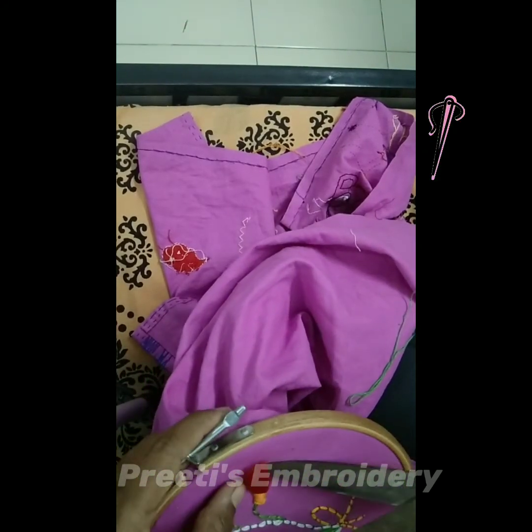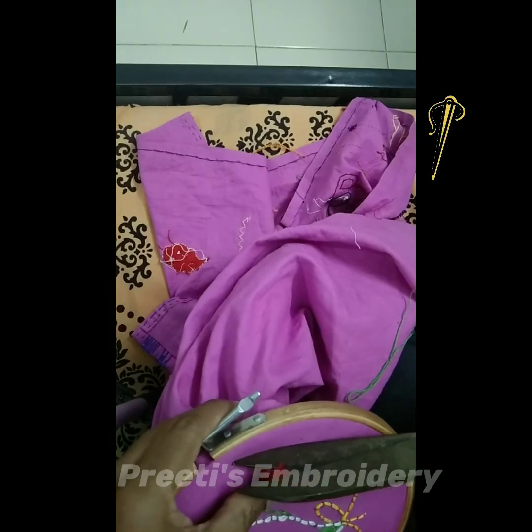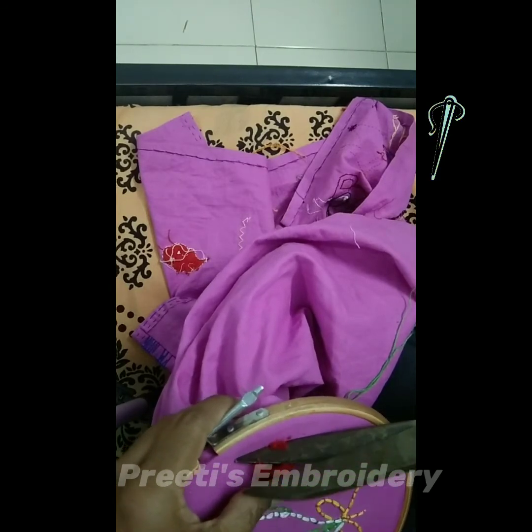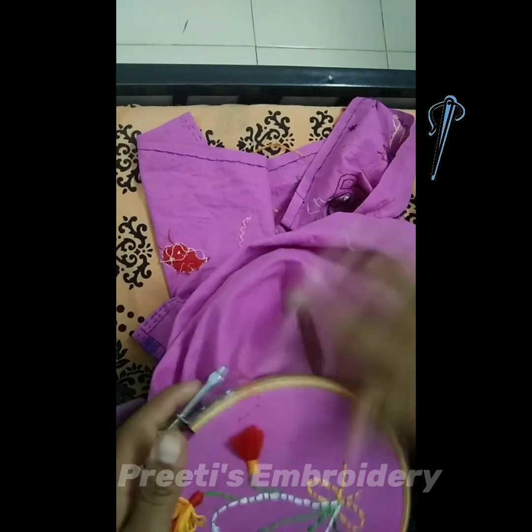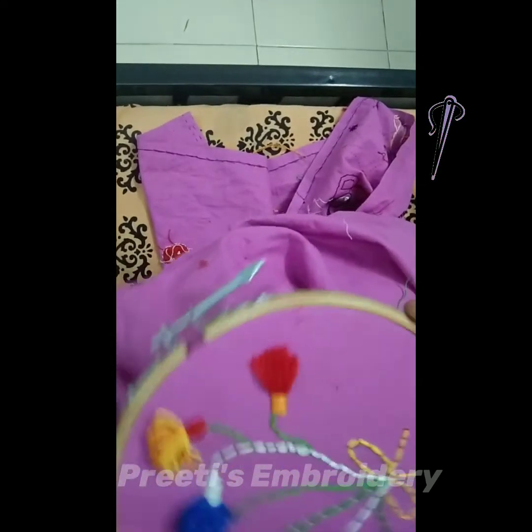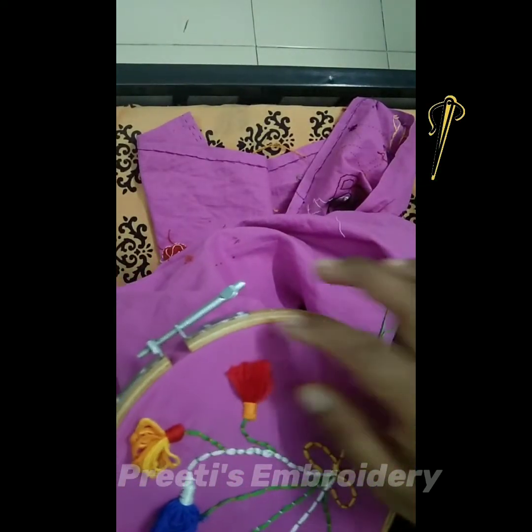And you can give a proper shape to the flower. So here is a flower.